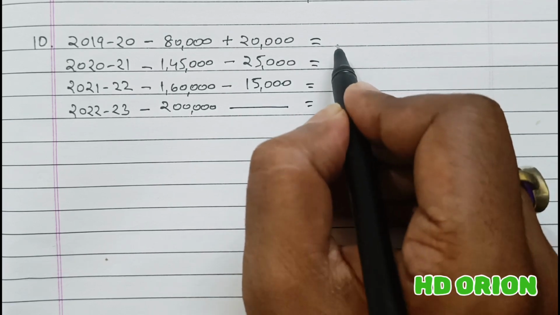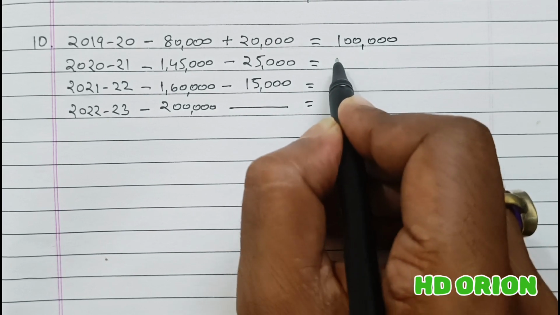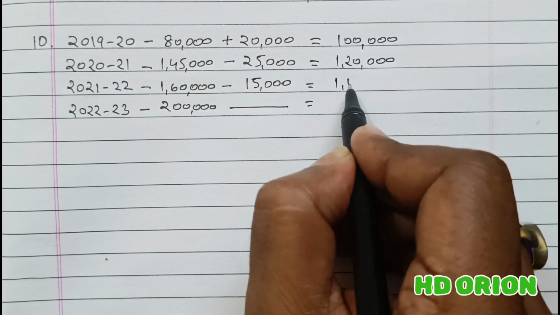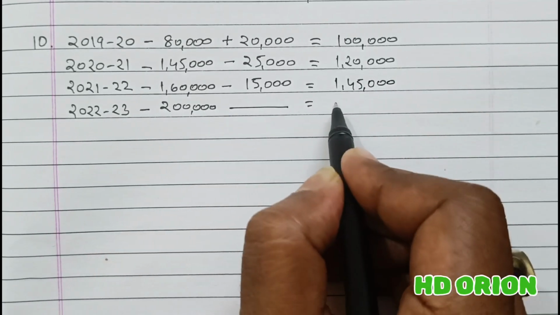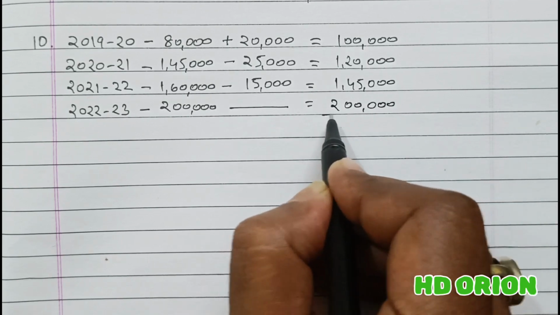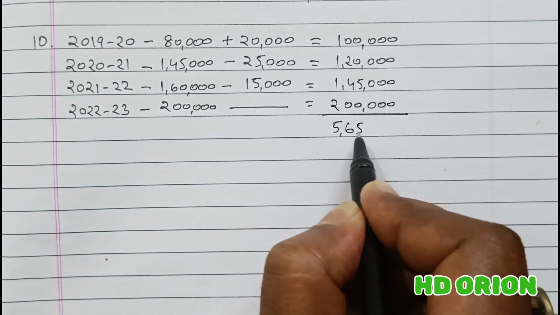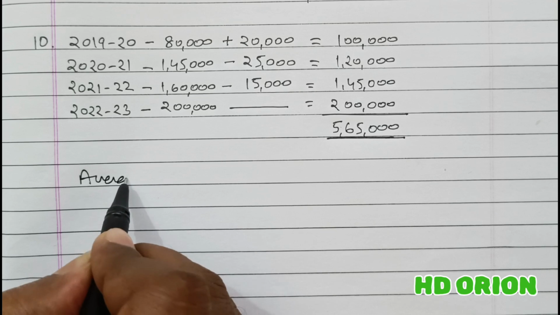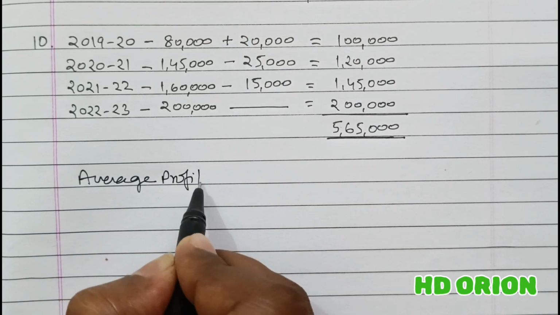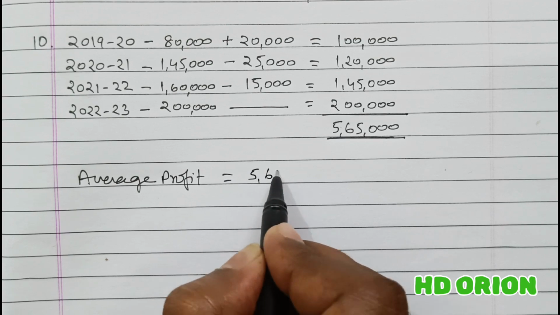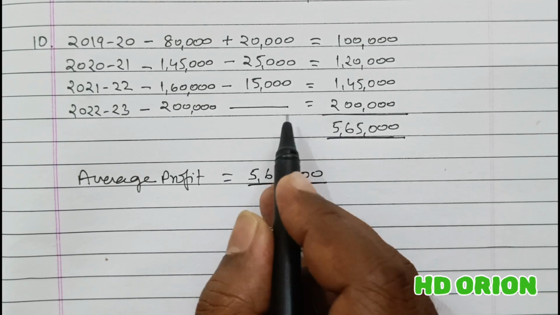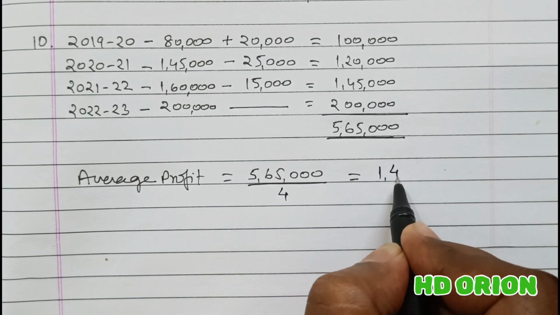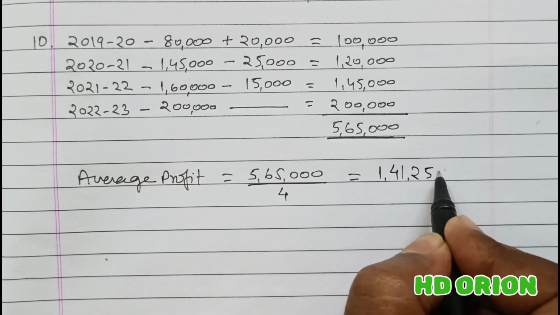So our normal profits are rupees 1 lakh, rupees 1,20,000, and then here when you treat this, it is rupees 1,45,000, and here it is 2 lakh. Grand total of which is rupees 5,65,000. Now average profit. Normal average profit: 5,65,000 divided by 4, as 4 years' profits are given, and our average profit is 1,41,250.